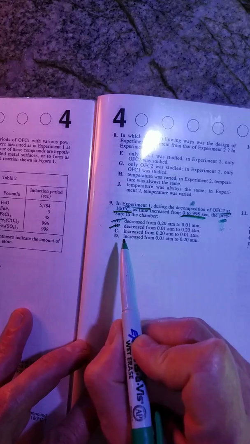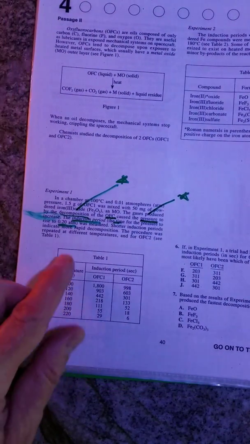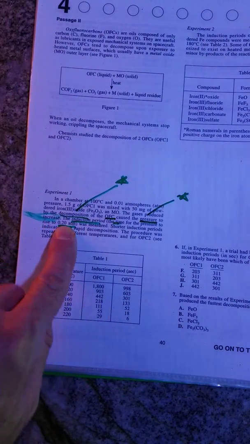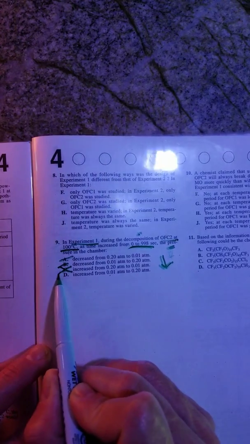And now we have answer choice C or D. C says it increased from 0.20 ATMs to 0.01. First of all, that's incorrect because that's not an increase, that's an actual decrease, so that's wrong. And also, if you look over here, that's not what it says in the text. It says it increased to 0.20. As you look over here, answer choice D says it increased from 0.01 to 0.20 ATMs. That would be the correct answer.